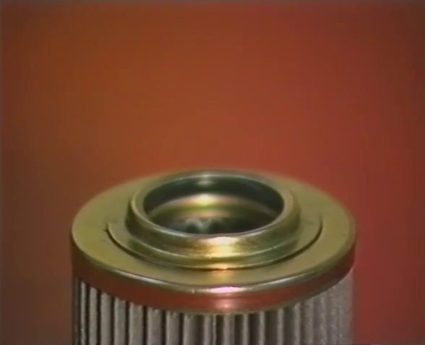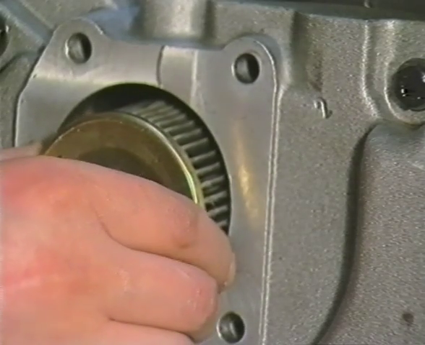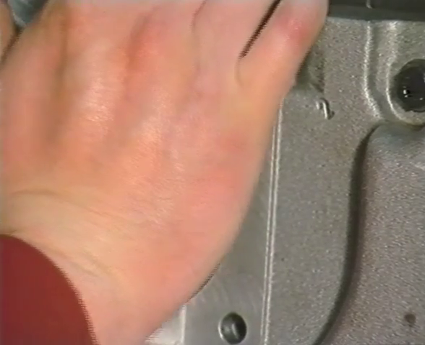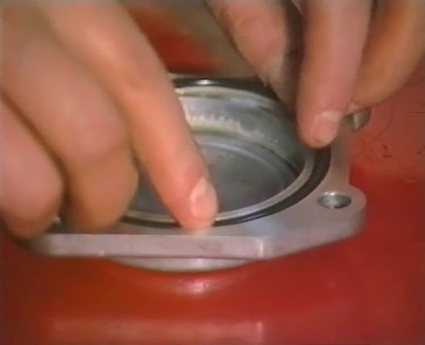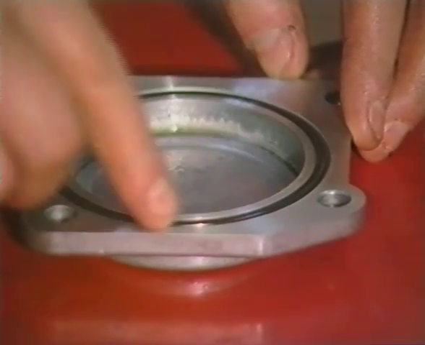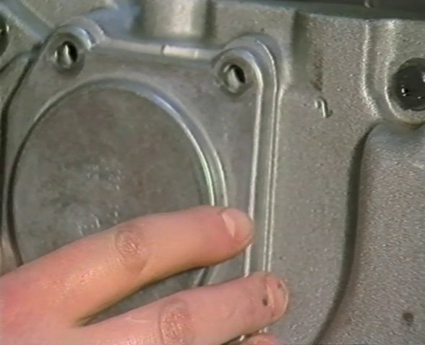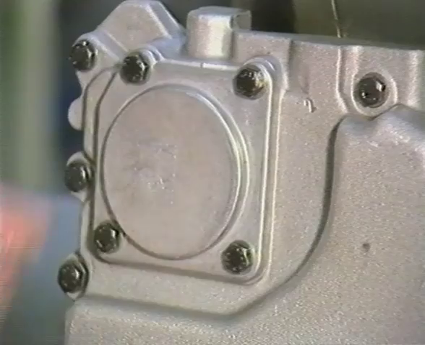Ensure that the O-ring in the replacement filter is in position. Replace the filter and push into position. Replace the O-ring in the end cover, and again lubricate with oil. Replace the end cover and ensure that the bolts are tightened with a torque wrench to avoid damage to the gearbox.